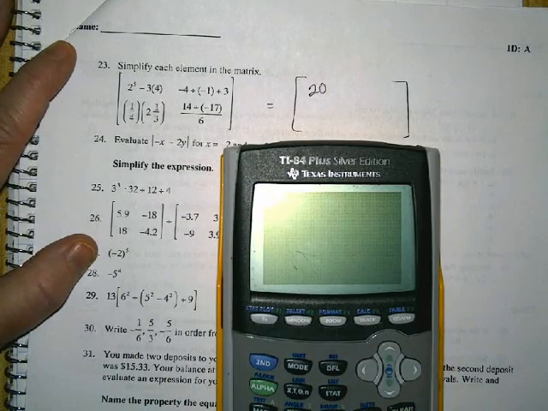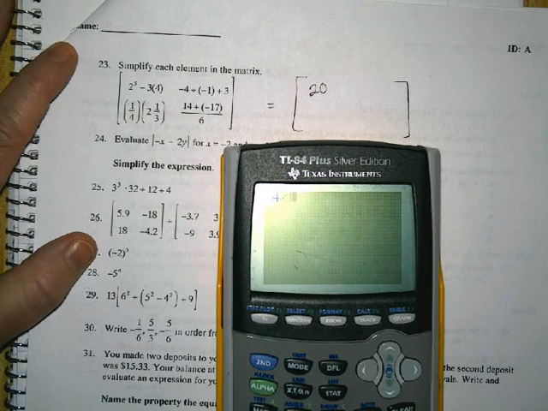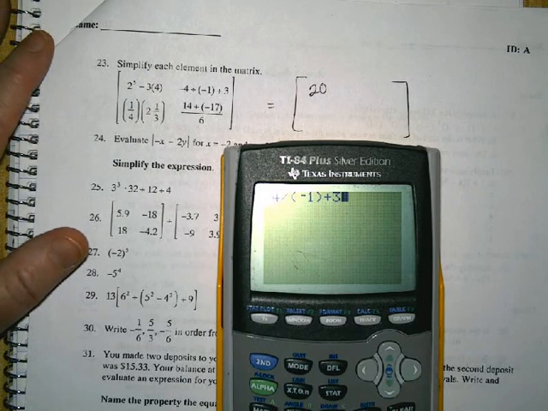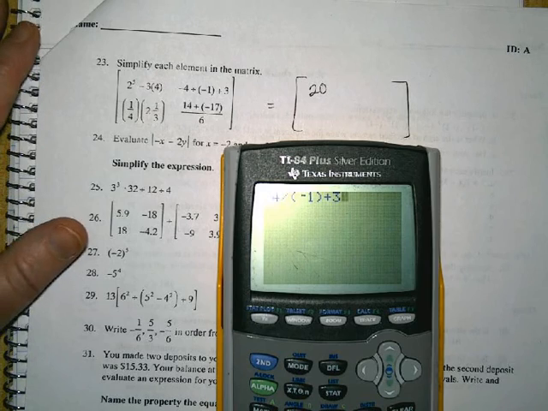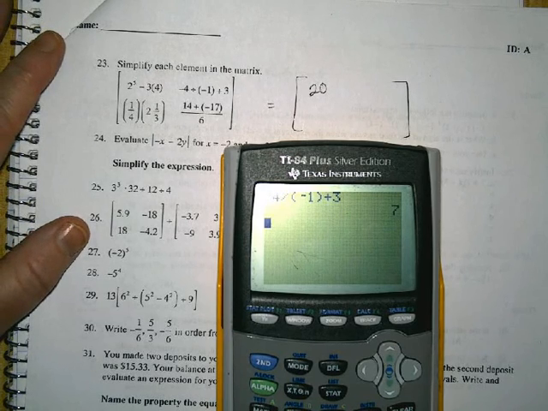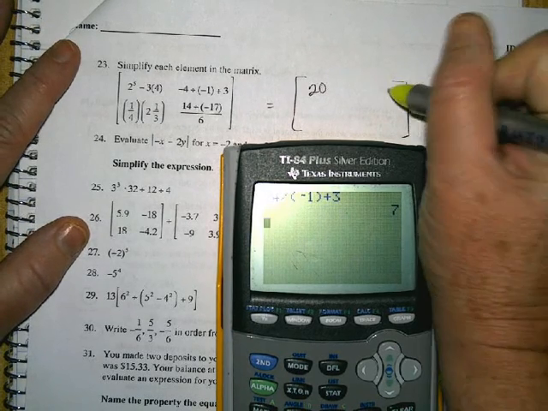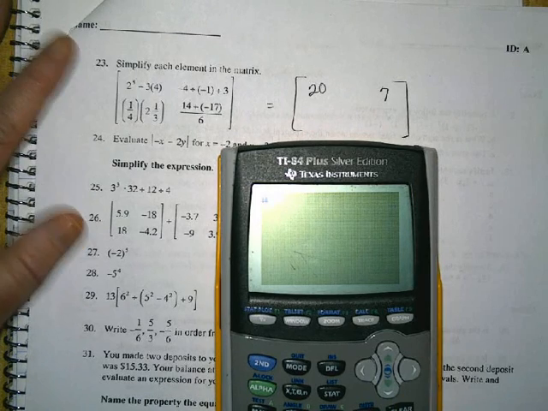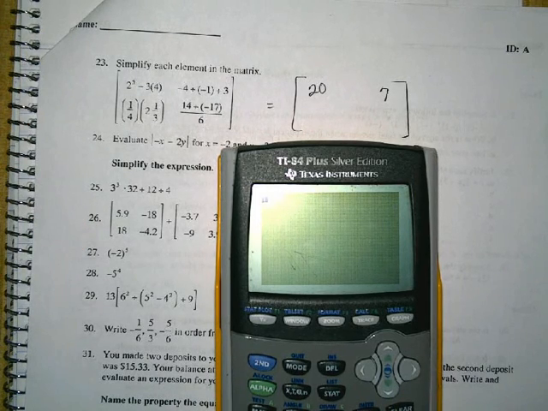Let's go to the next one. Negative 4 divided by negative 1 parentheses plus 3. Okay, what's the calculator going to do first? There's nothing really in parentheses, so it's going to do the division. That's what it's supposed to do. What do you get for an answer there? 7. Okay. What'd you do about the 1/4 and the 2 1/3? How'd you handle that?